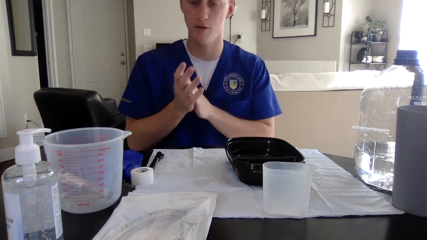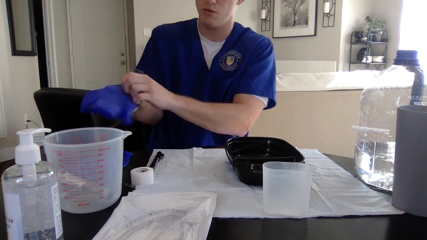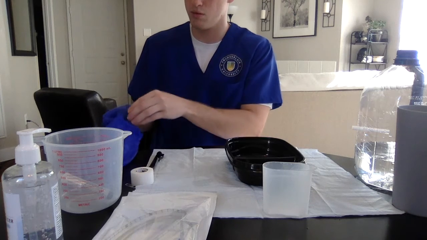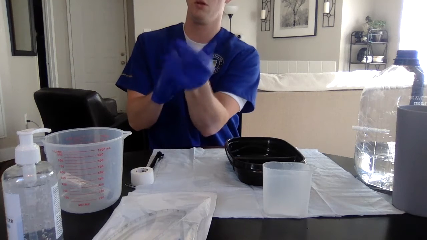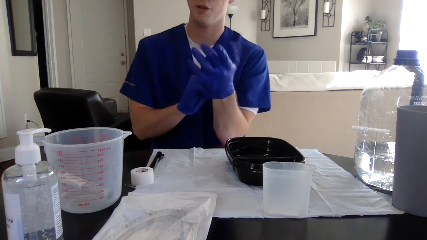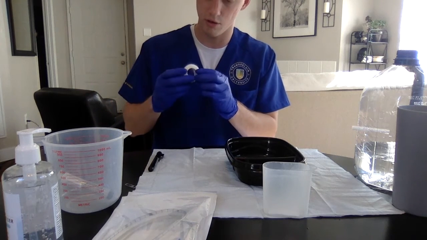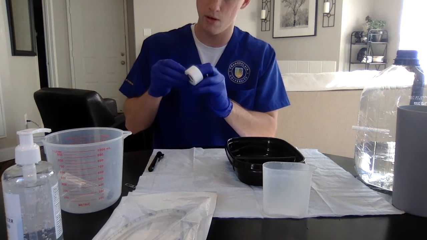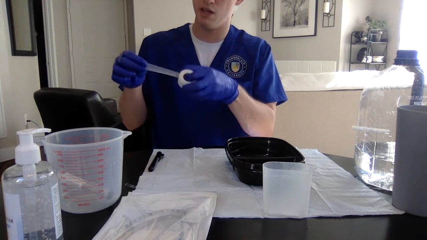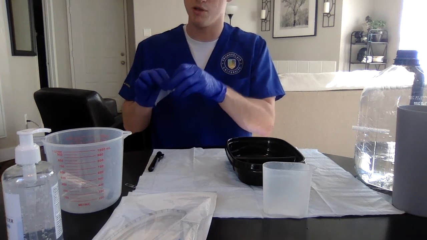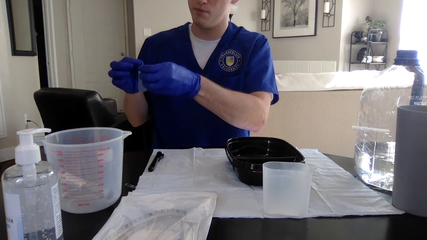So now the first thing that we're going to do is don our clean gloves. So this is not a sterile procedure. Now we're going to get everything else ready and prepared. So we're going to start with our tape here. Hopefully it wants to work with me. Alright, so we're going to do 2 pieces of tape about 3 inches, and one of them is going to be split like a pair of pants right down the middle.